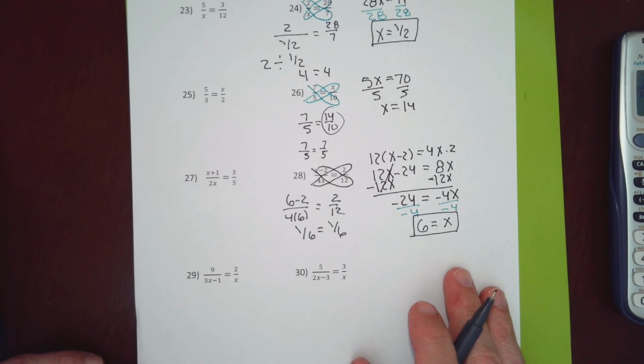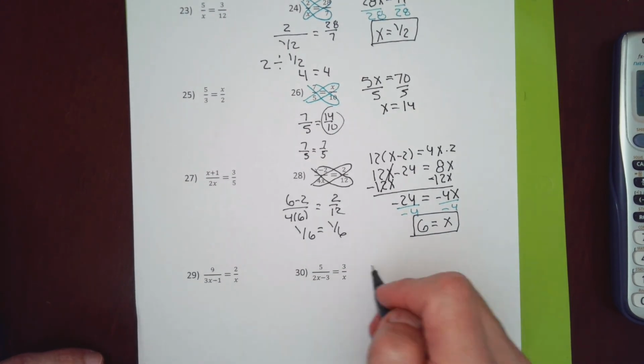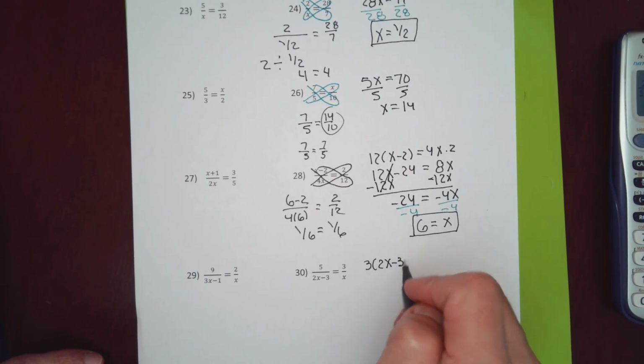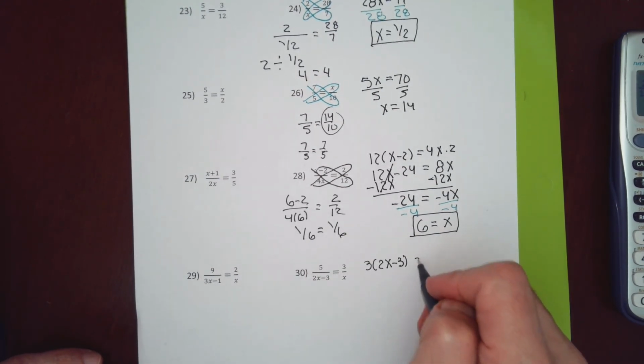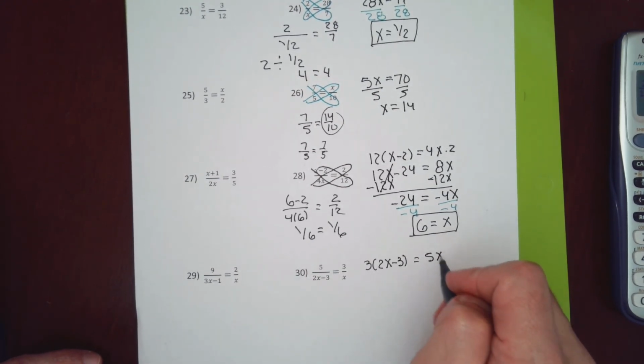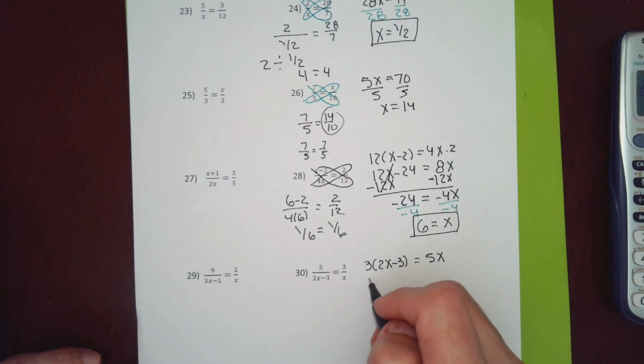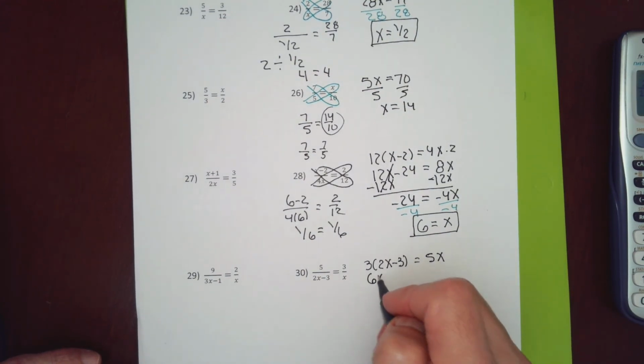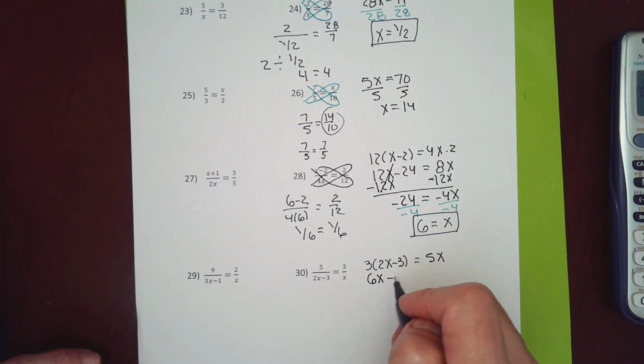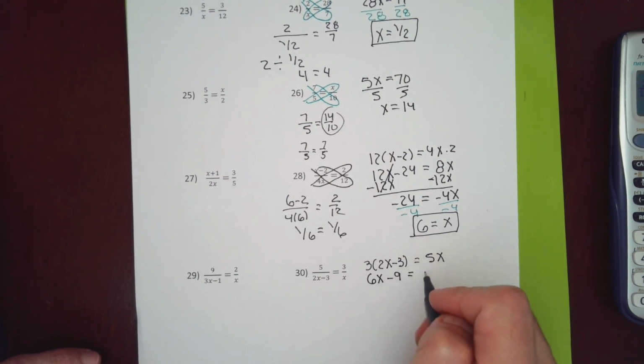Last one, and the section's done. Cross multiply and do 3 times 2x minus 3 on one side, doesn't matter which side. Cross multiply and do 5 times x on the other side. Your sides can be flip-flopped. The 3 times 2x minus 3, I go 3 times 2x, which is 6x. 3 times minus 3, which is minus 9.